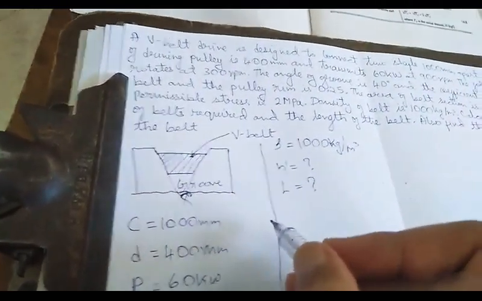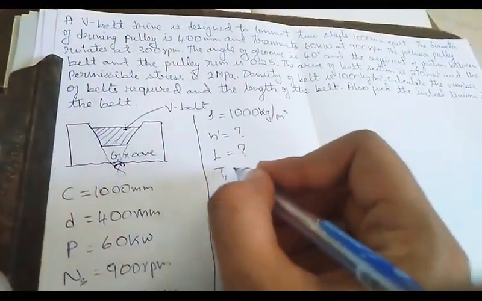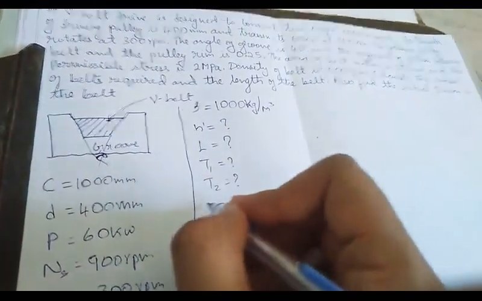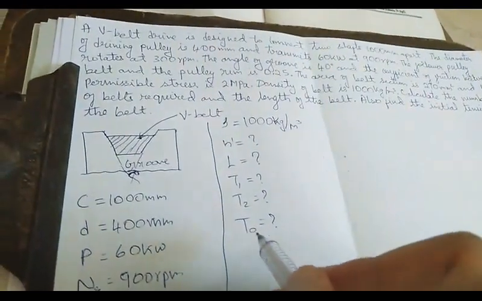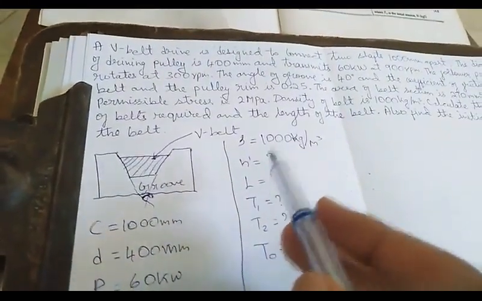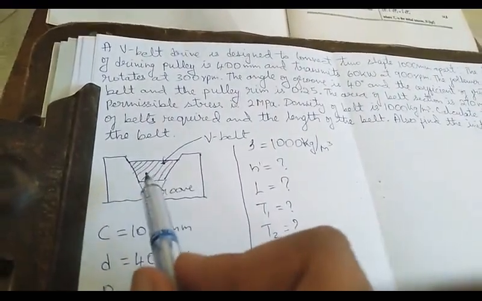Also find the initial tension in the belts. So the tensions are T1, T2 and T0. T0 is the initial tension, and to find T0 we need T1 and T2. So n dash is number of belts. It is nothing but, consider one pulley. Here we have shown only one belt.